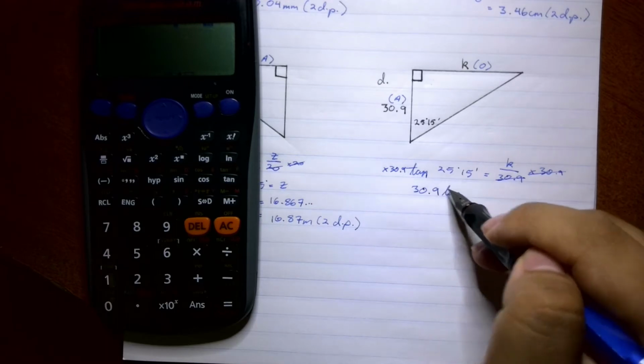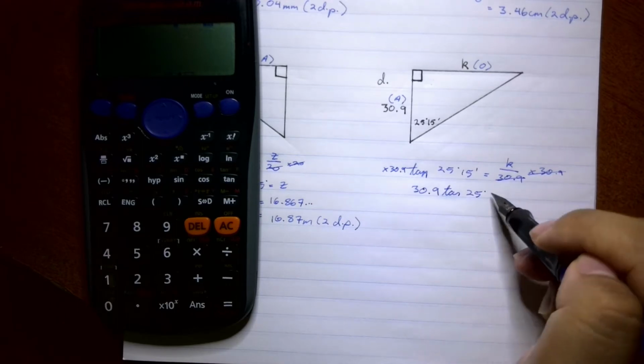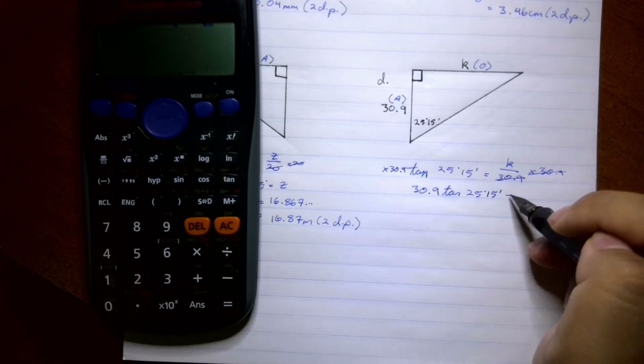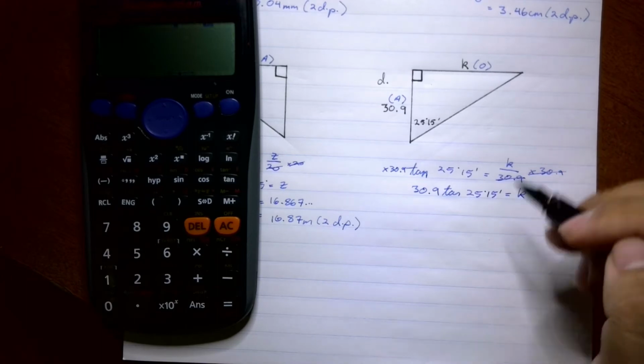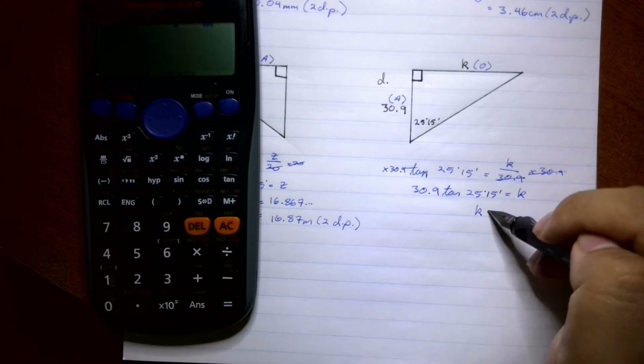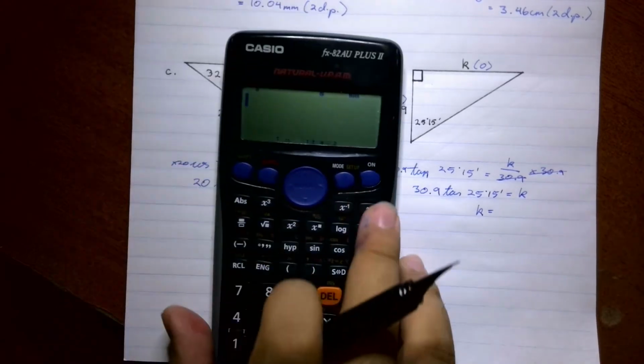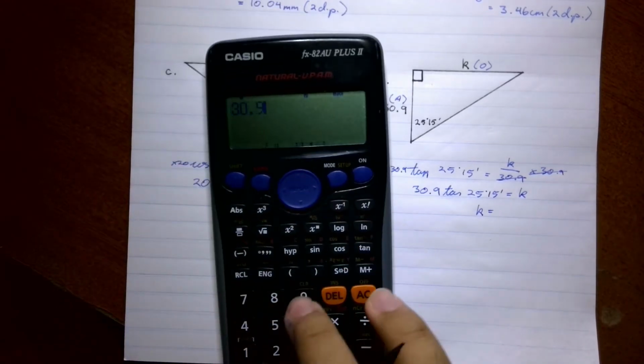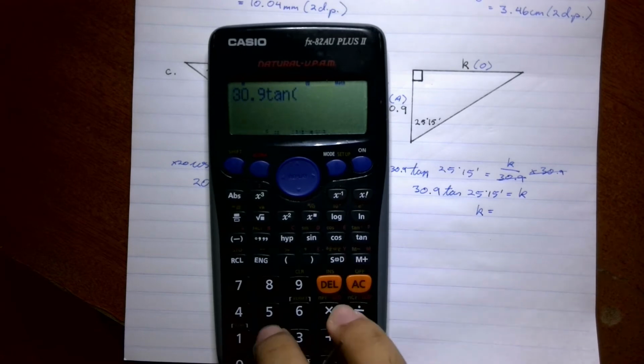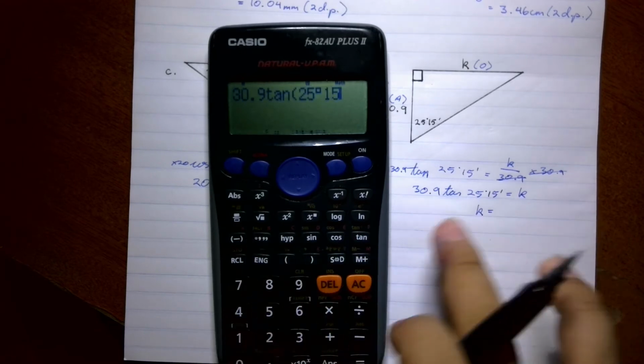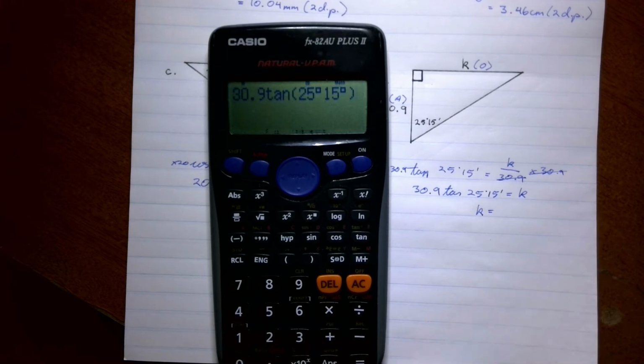Writing this out in full, we get 30.9 tan 25 degrees 15 minutes is equal to K. So K must be equal to, using our calculator, 30.9 tan 25 degrees 15 minutes.